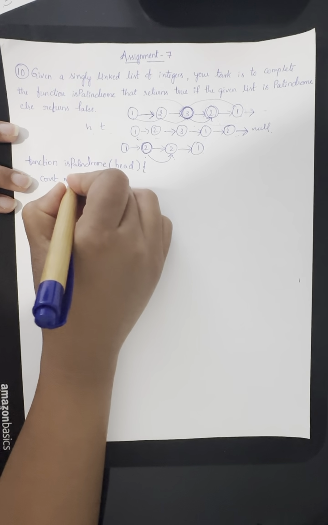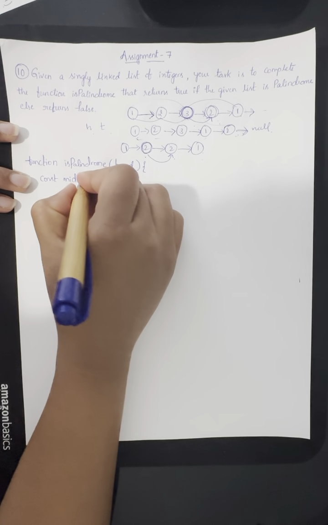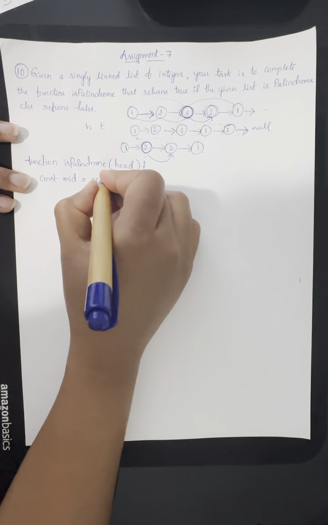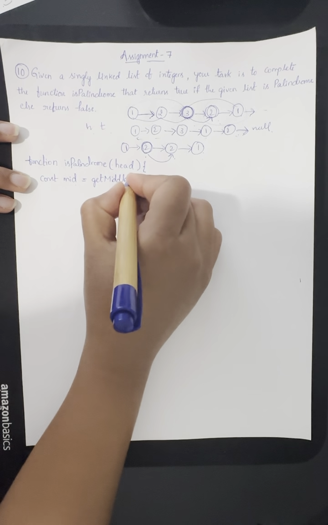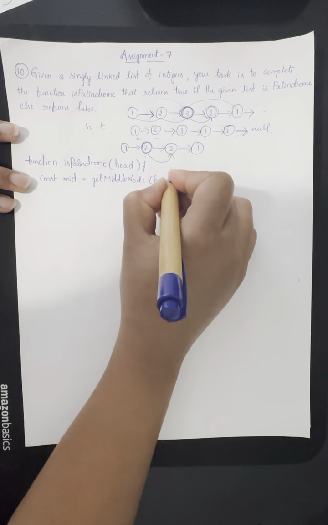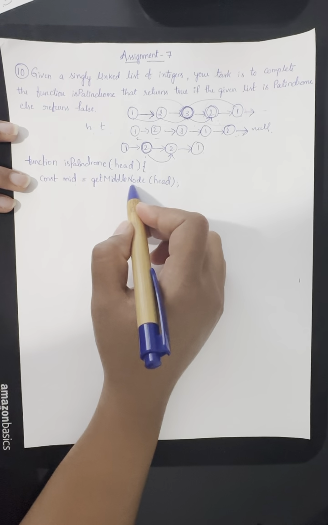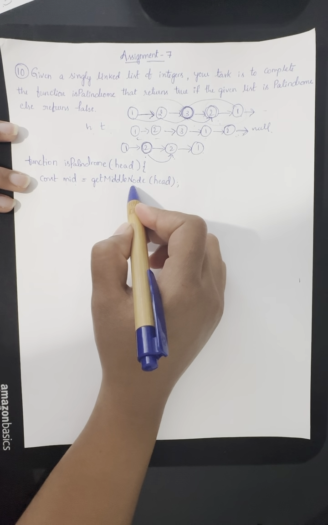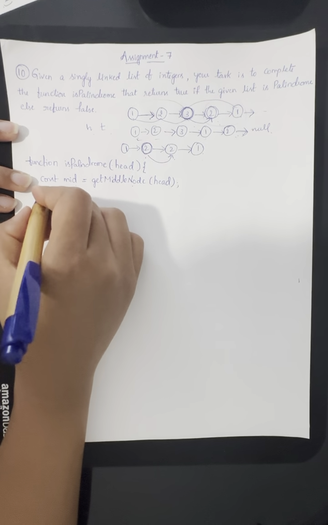So first I am declaring a variable called mid, in which we will find the middle node. I am writing a function getMiddleNode, which I'll be writing later. When you pass the head to this getMiddleNode function, we'll get the middle point of the linked list, which is stored in this variable mid.